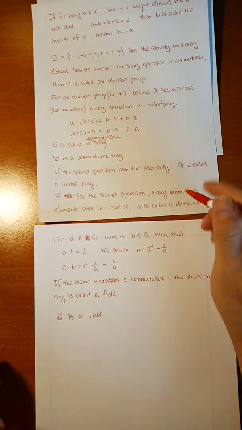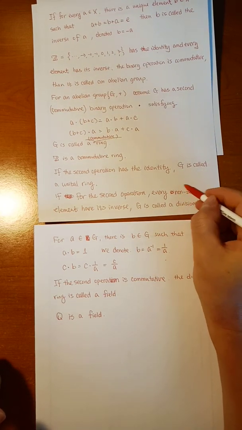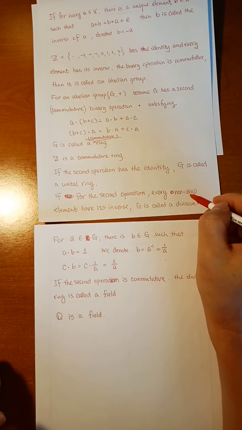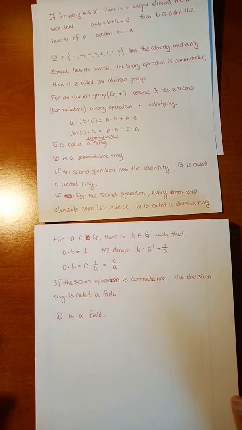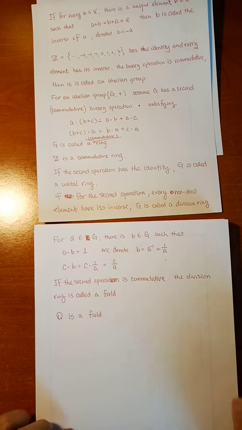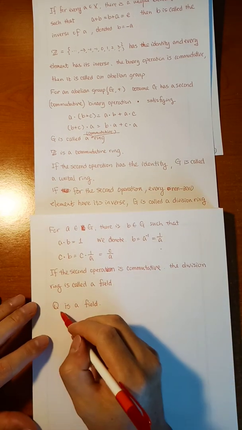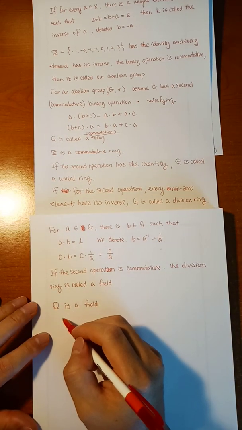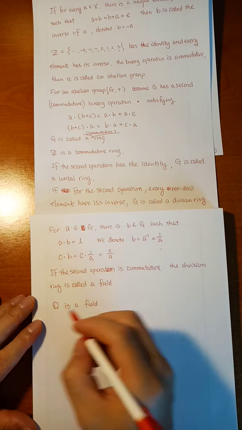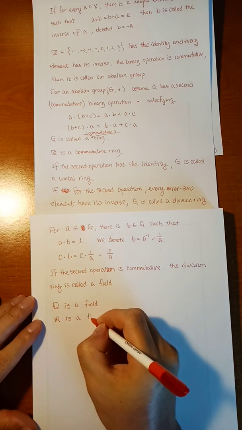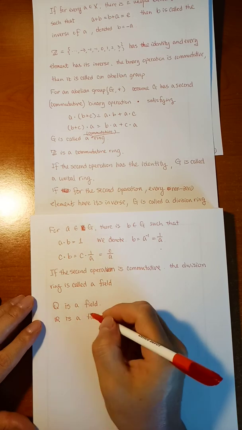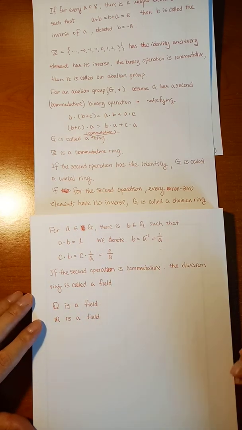Whenever you do division, you will exclude 0 as a denominator because 0 has no inverse. We don't require 0 to have an inverse. So Q, the set of all rational numbers, is a field. R, the set of all real numbers, is also a field. They're different. Q is smaller, R is bigger.